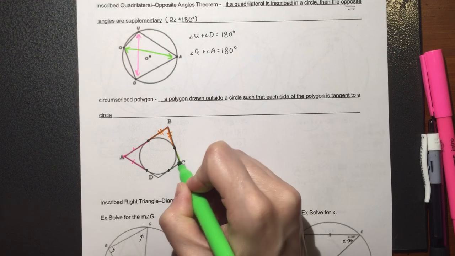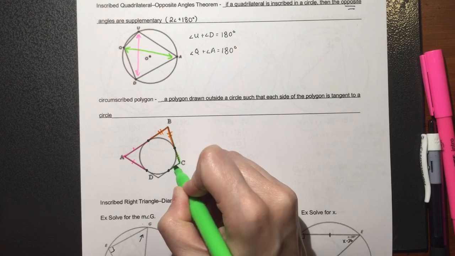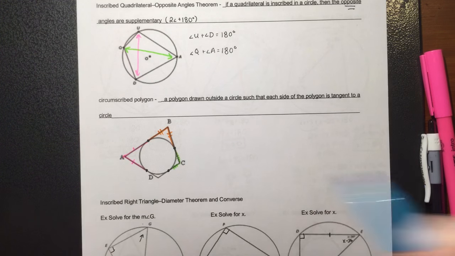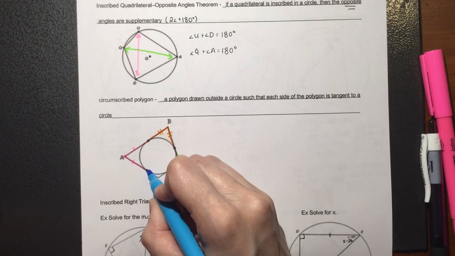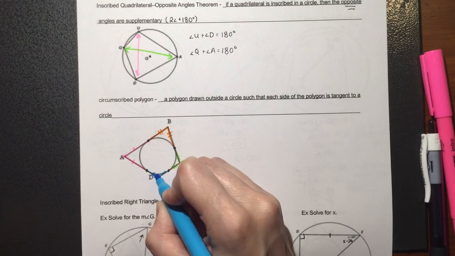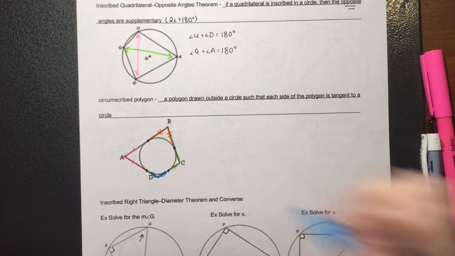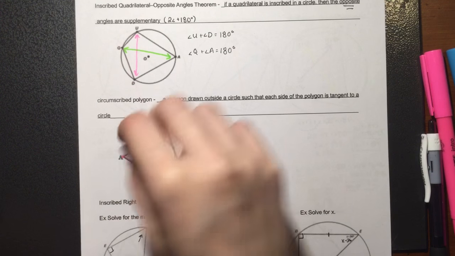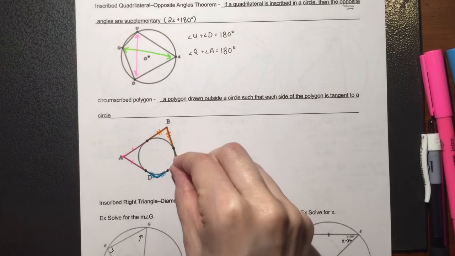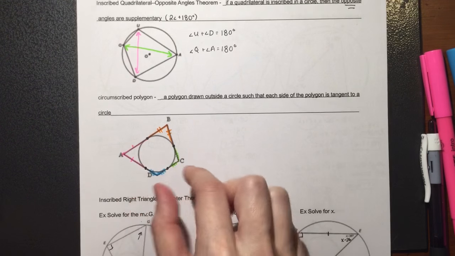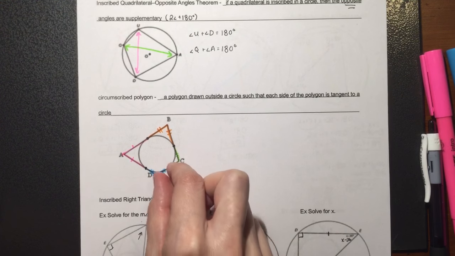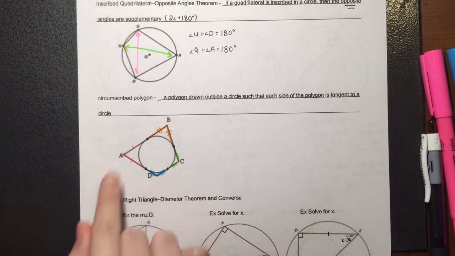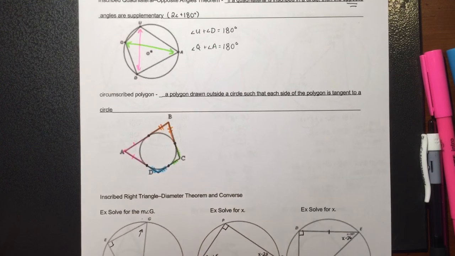And it doesn't matter how many sides you're working with or how many points you're working with, those sides are going to be equal. So these sides will be equal there, those sides will be equal there, those sides will be equal there, and they'll be equal there. Now these sides could be equal to each other, but they're probably not going to be. It's going to be based on where those points are.